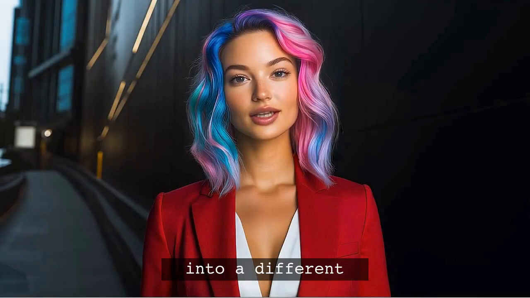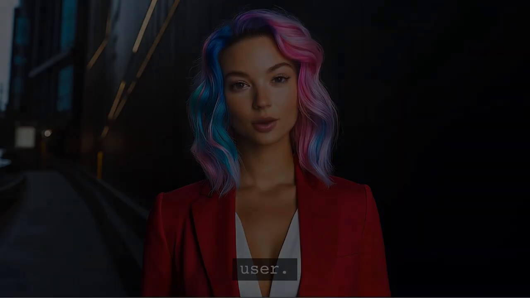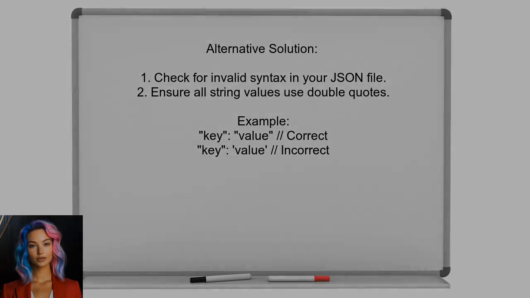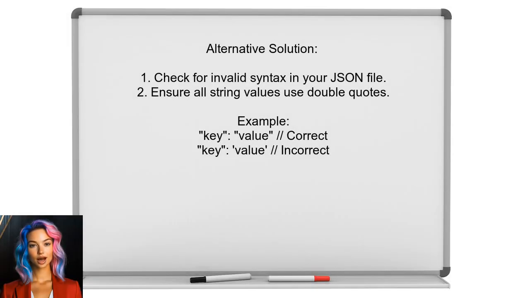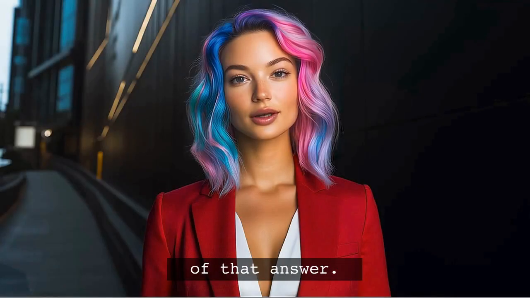Now, let's dive into a different answer from another user. An alternative solution from a user highlights that the issue may stem from the JSON file containing invalid syntax. Specifically, they found that using single quotes instead of double quotes in one of the values caused the error. That's the end of that answer.